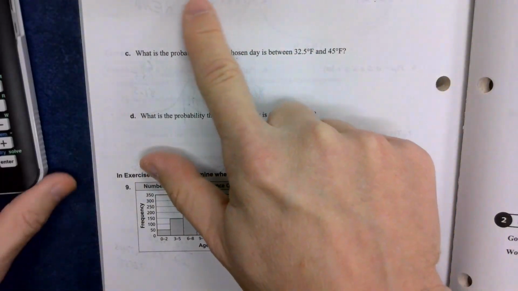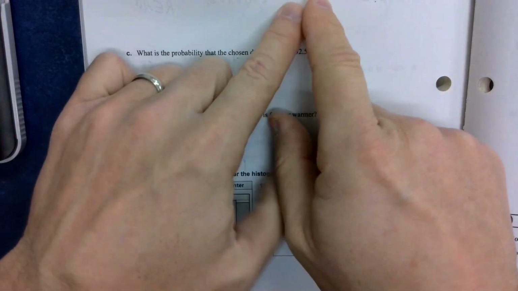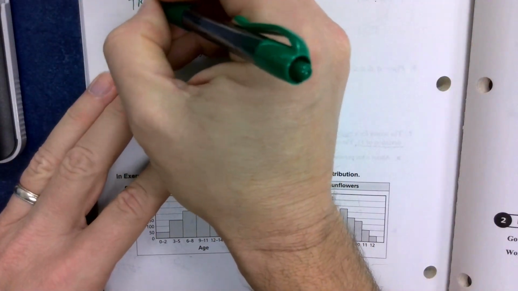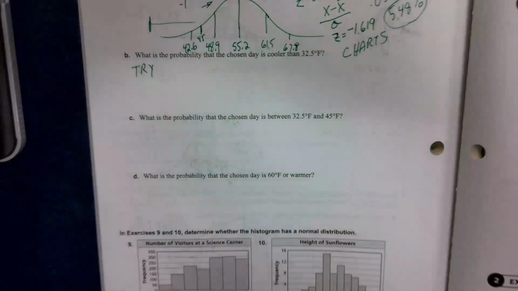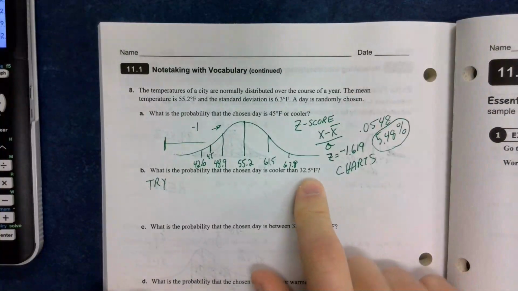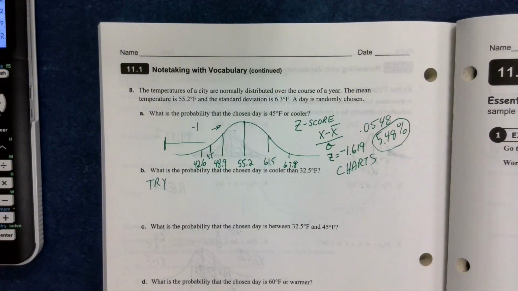So this one says, what's the probability that the chosen day is cooler than 32.5? And I want you to try right now. So try that on your own before I go ahead and do it. This is going to be the last one that we're going to do. So we're going to try 32.5. Okay, so stop the video, find out your z-score, look up your percentage on the chart, and we'll go from there. Okay?